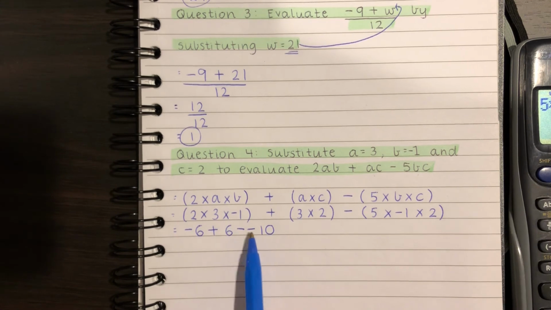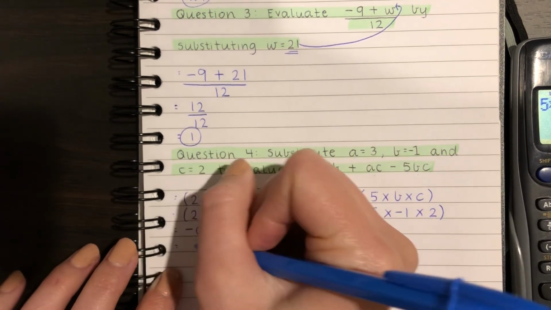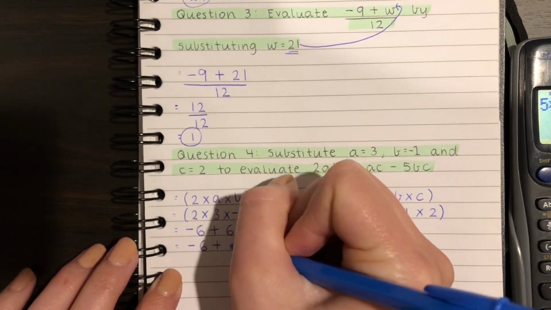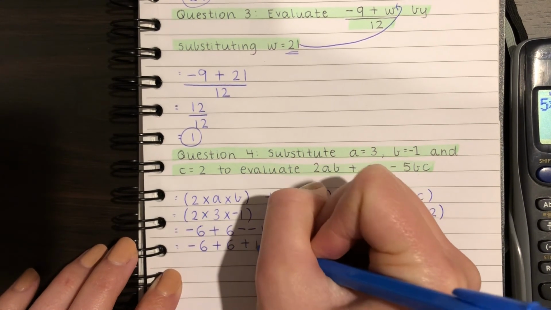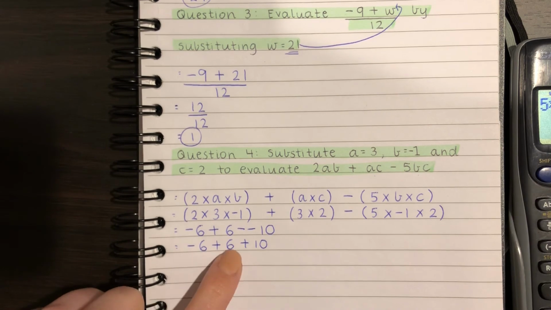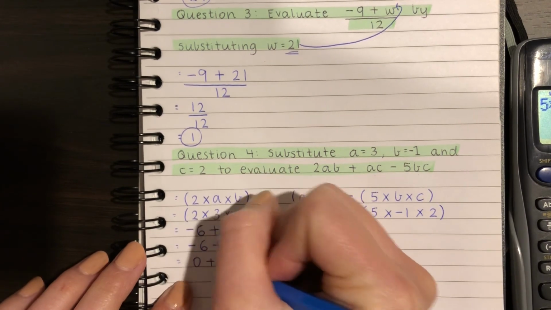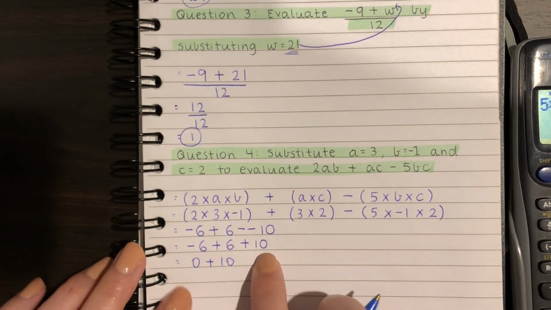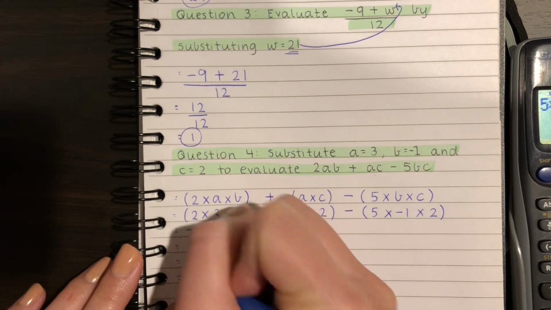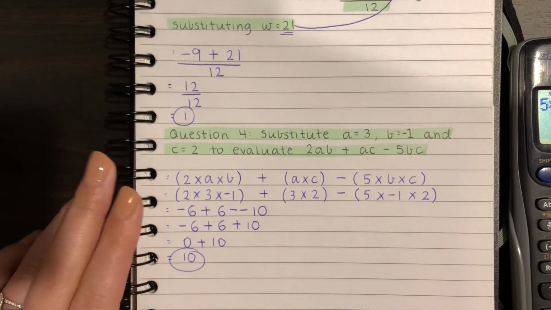Now, 2 negatives make a positive, so this actually becomes -6 plus 6 plus 10, and -6 plus 6 cancel each other out to give you 0, so 0 plus 10 equals 10. So the answer is 10.